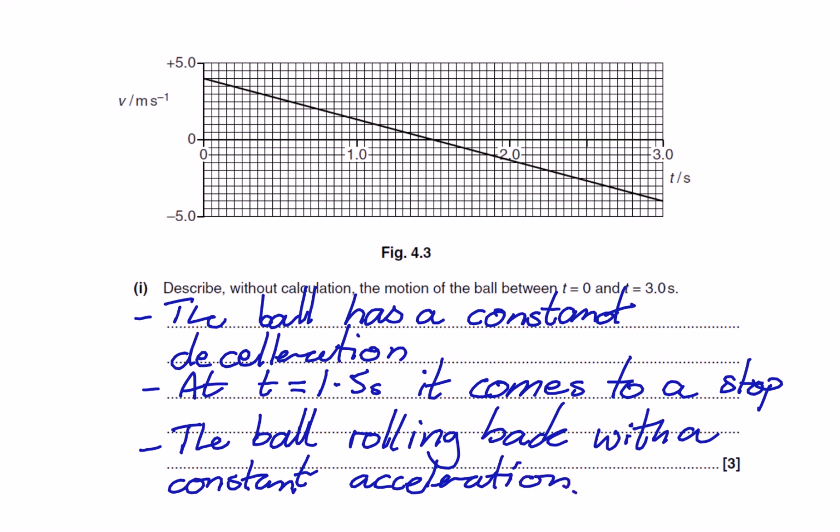What are the points to make with these kind of ones? What they don't like is when you say the ball is constantly accelerating or constantly decelerating, because that doesn't give the fact that we've got a uniform acceleration. Because you could be decelerating, but the acceleration could be changing, but it's constantly accelerating. So just be careful with that. So with these, you really must say the ball has a constant deceleration and a constant acceleration, or you could say a uniform acceleration, and that would be perfectly okay.